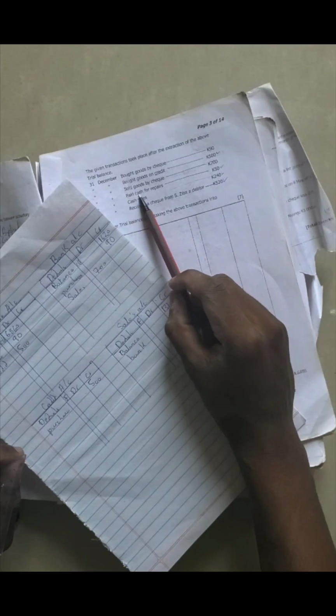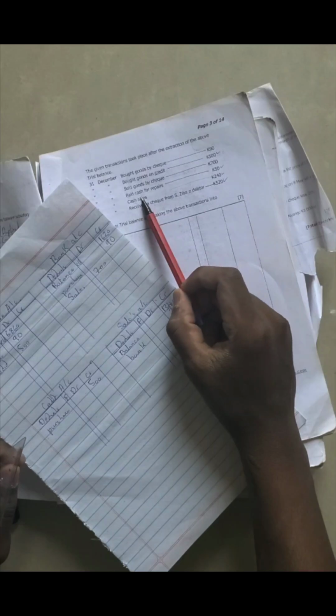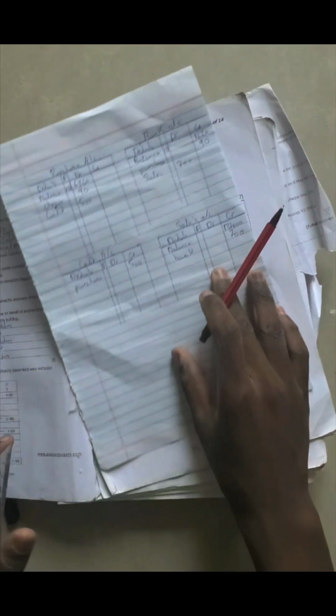The next one said paid cash for repairs. So there are two accounts, which are the cash account and the repairs account.